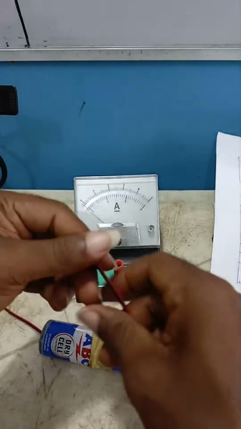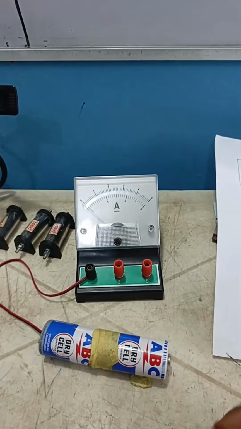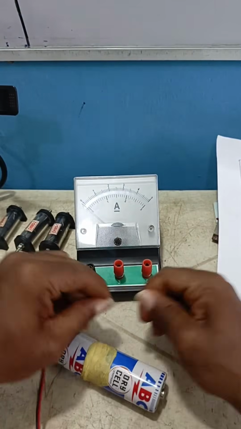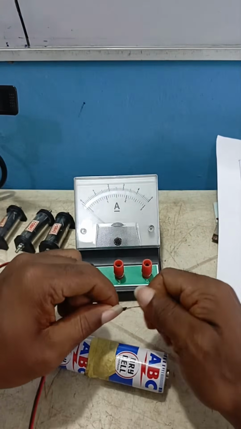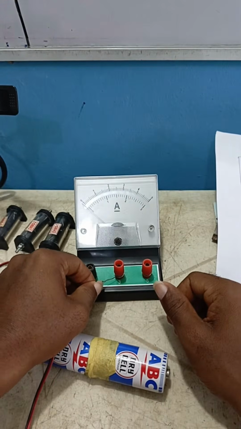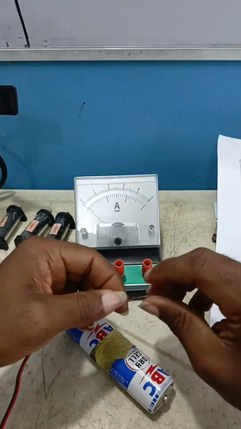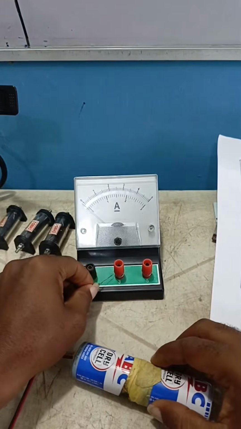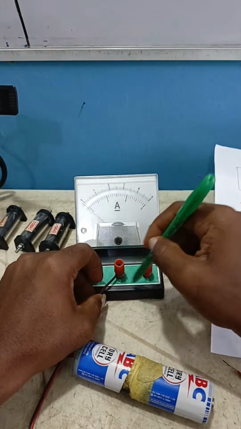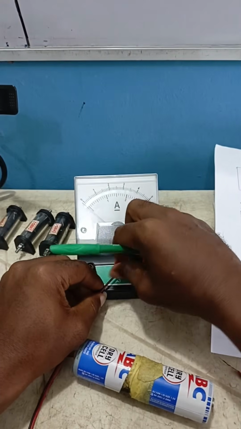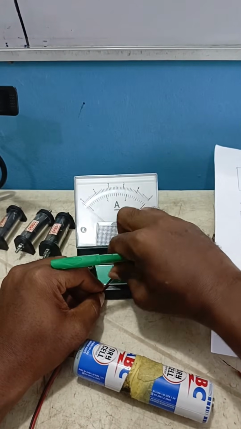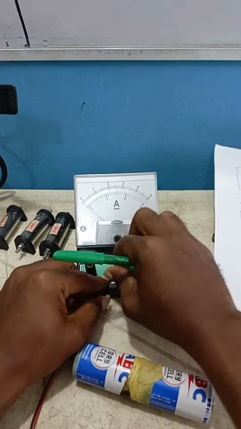So look at the next one. From the positive terminal of the ammeter, I'm going to fix this. The ammeter has an opening, unlike the voltmeter where you have to turn wires around. So you fix it through the opening. All right, it has gone in. And then I will screw. Ensure tight connection.